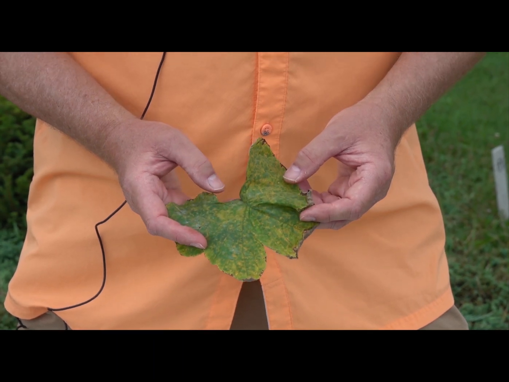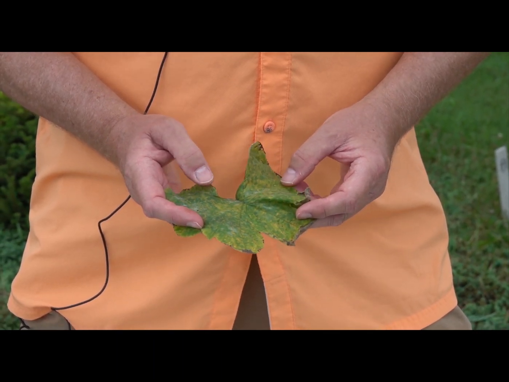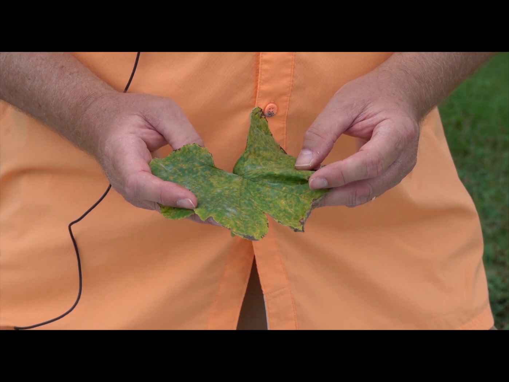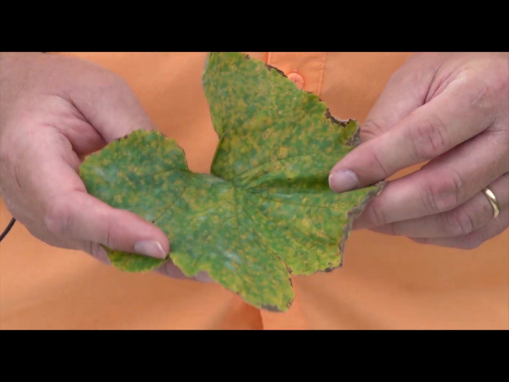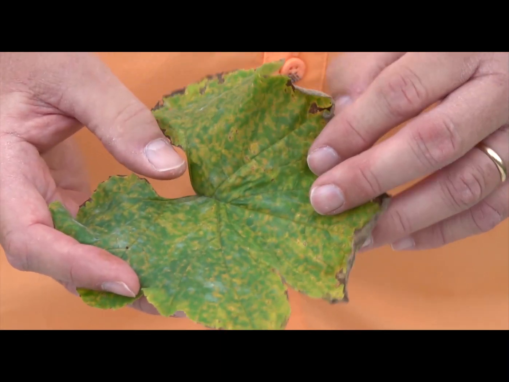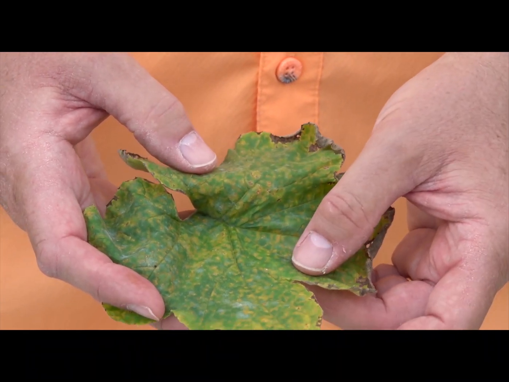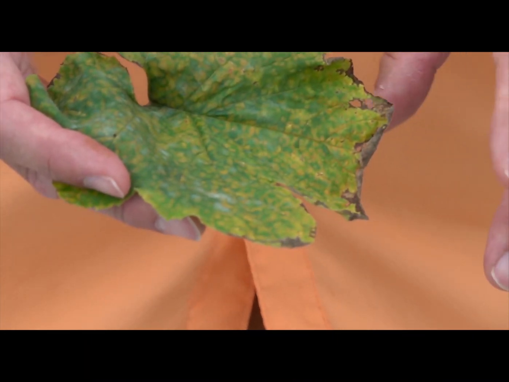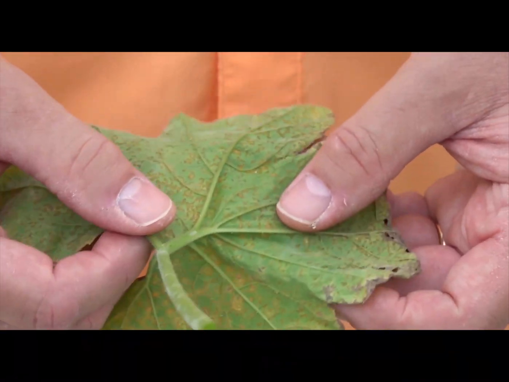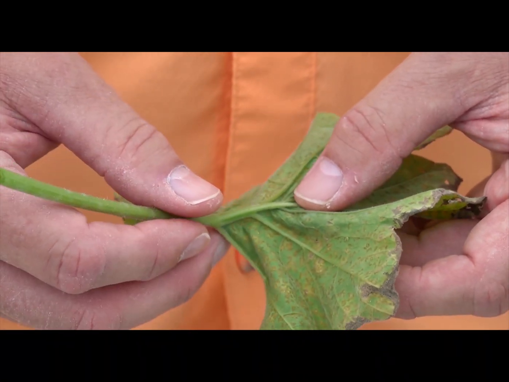So our next disease is downy mildew, and it's quite different than powdery mildew. The downy mildews aren't even considered true fungi anymore. So symptom-wise here we have angular yellow spots, but actually if we saw the fungus we would have to flip the leaf over and look on the underside.